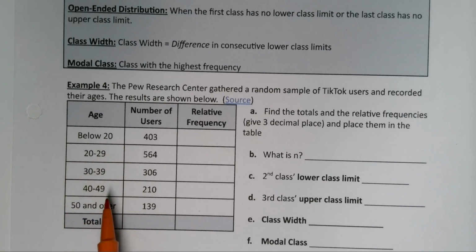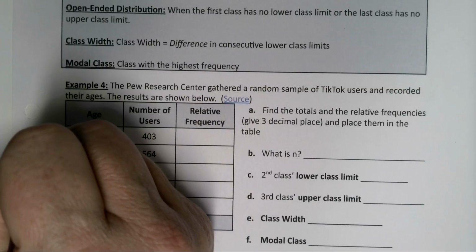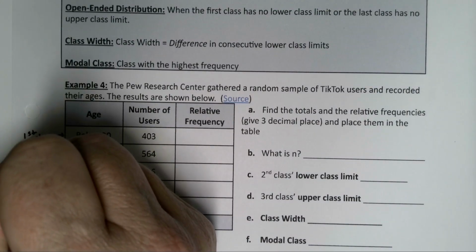These are the classes. This is the first class, which is below 20, the second class, which is 20 to 29, third class, fourth class, and fifth class. So there are 5 classes in this one. And if you're interested, you can say first class, right? These are the classes over here, second class, and so on.